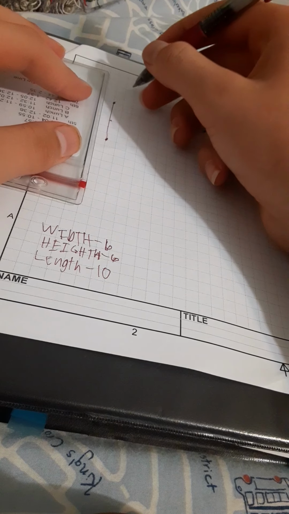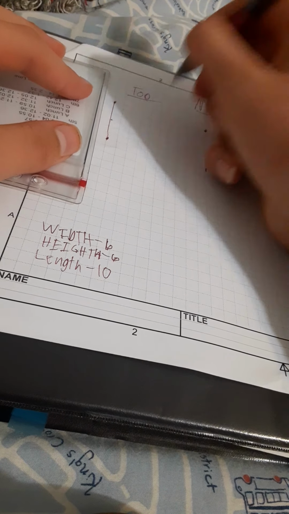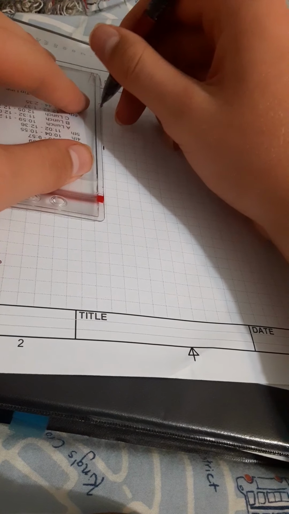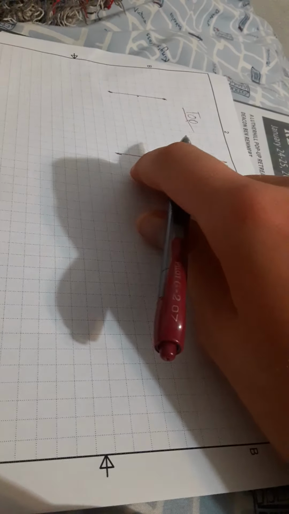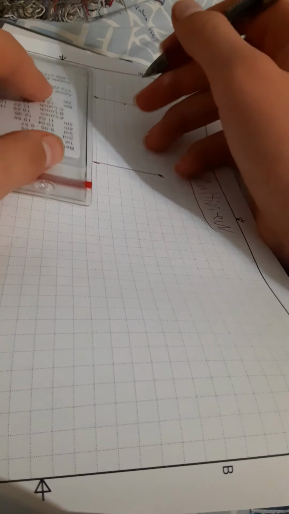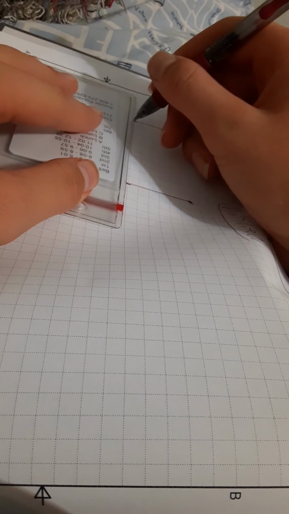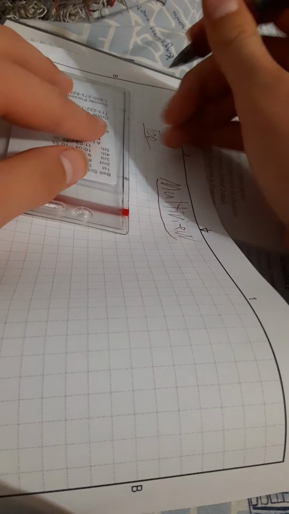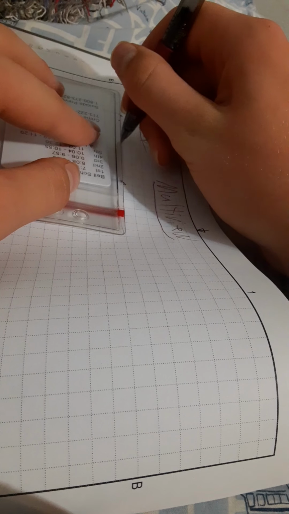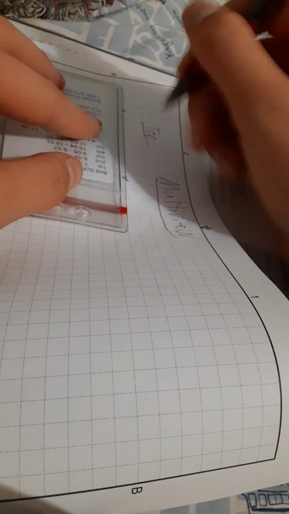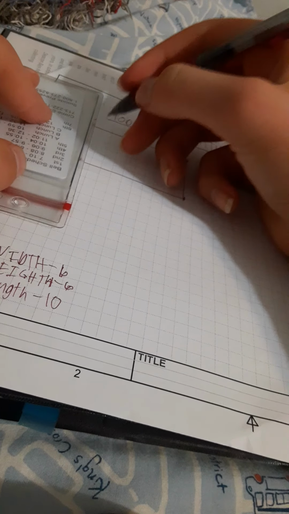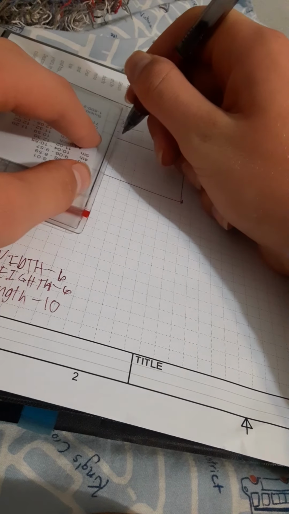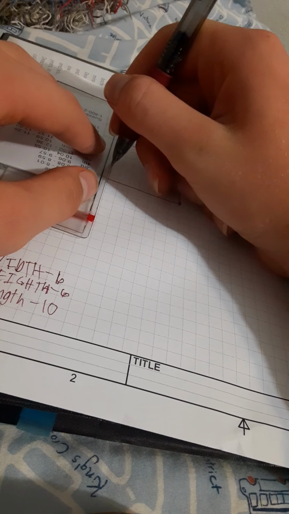Now this is also the top view. I need to write that there. Right. So this is the view from the top. So you're going to write that. Do those lines. You're going to go 1, 2, 3. You're going to just do that. There's the top view.